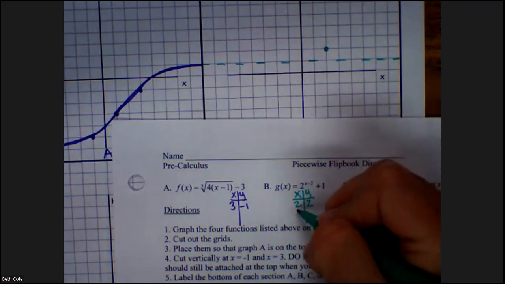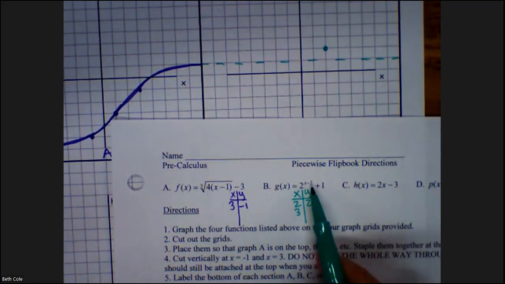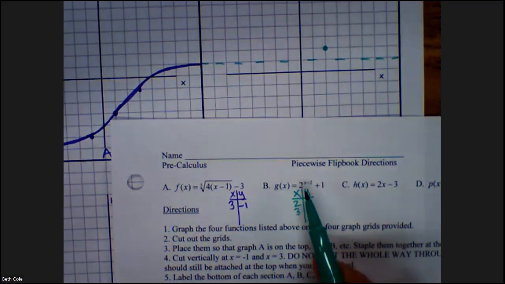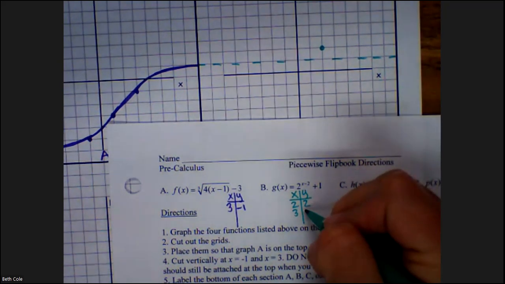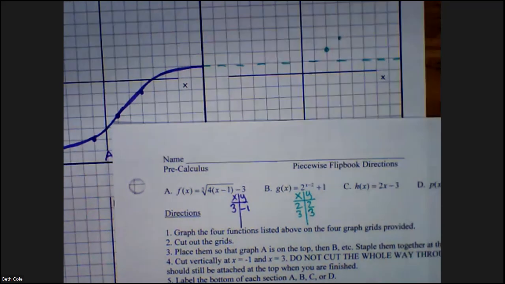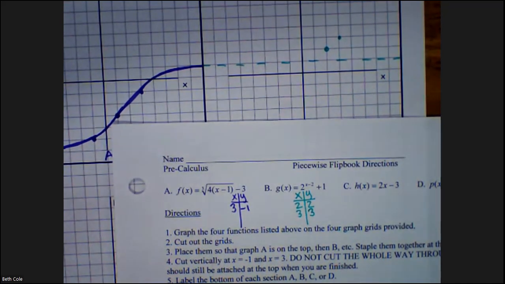All right, you want to do 3? 3 minus 2 is 1. 2 to the 1 power is 2 plus 1, 3. 3, 3. You know, no one else said anything, so I don't have a problem. That bothers you guys way more than me. If you're talking to me, I'm like so happy.